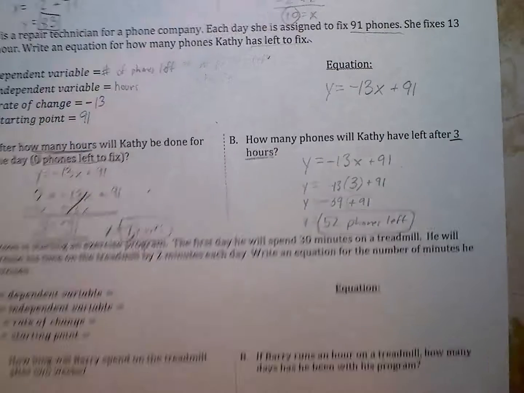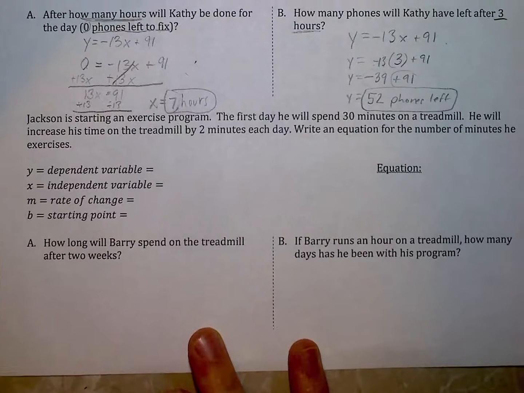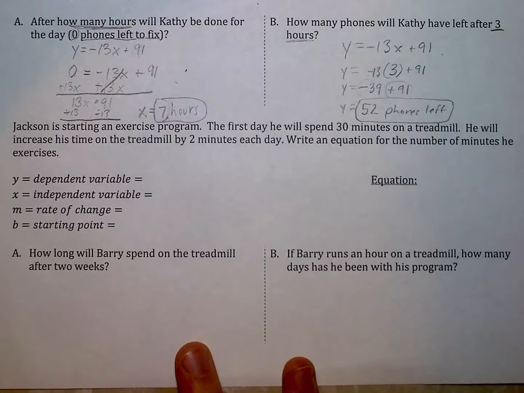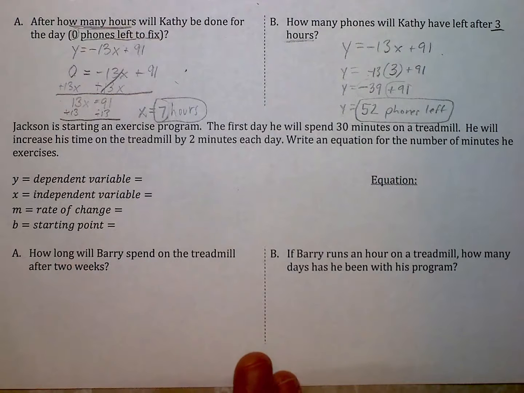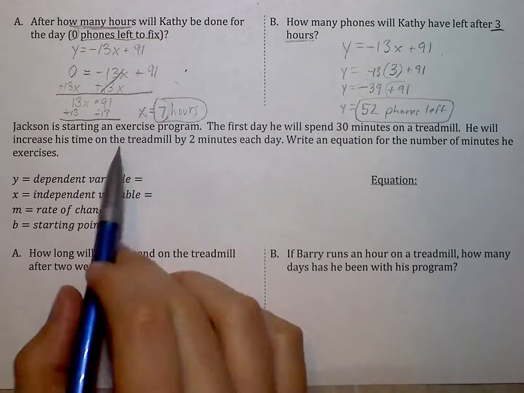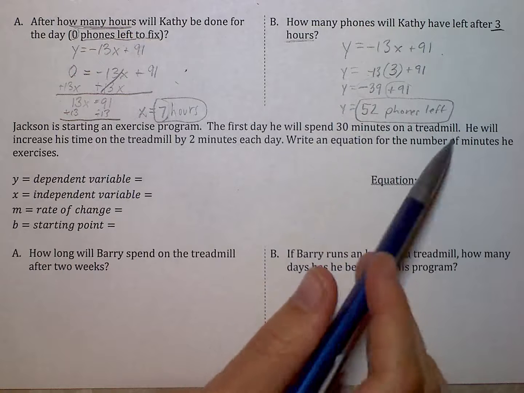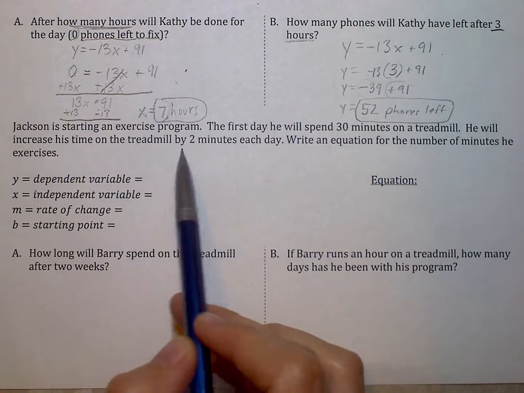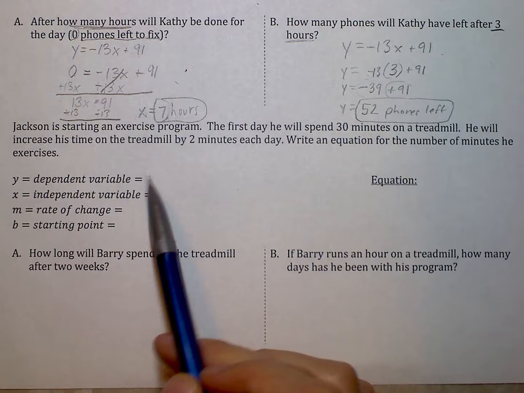Okay, and I'm going to do one more. So if you would like to start it and try it on your own, this would be a good time to pause. Jackson is starting an exercise program. The first day he'll spend 30 minutes on a treadmill. He'll increase his time on the treadmill by 2 minutes each day. Write an equation for the number of minutes he exercises.